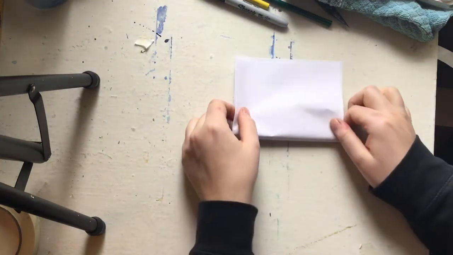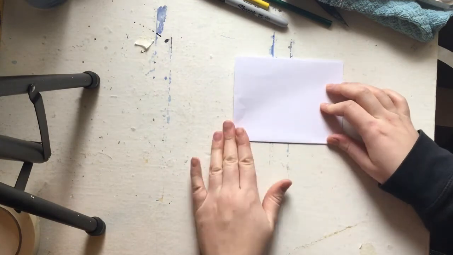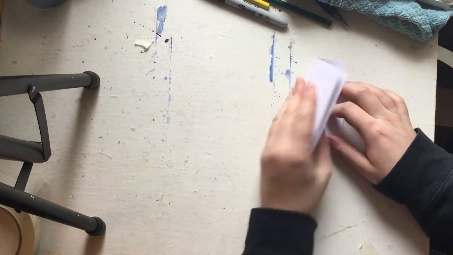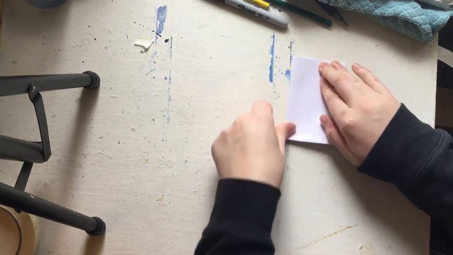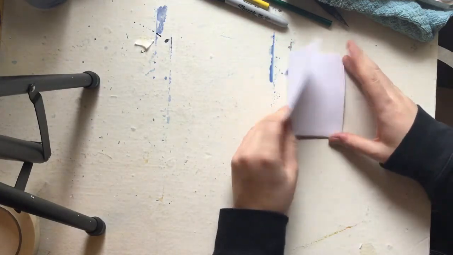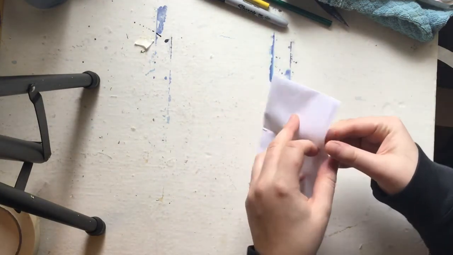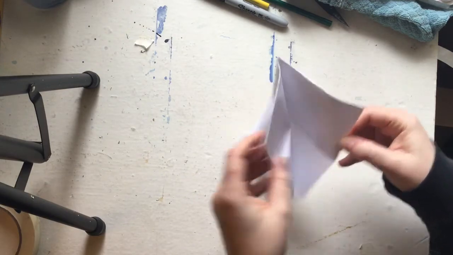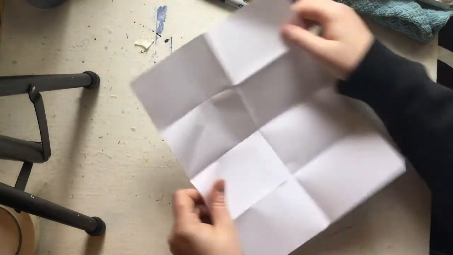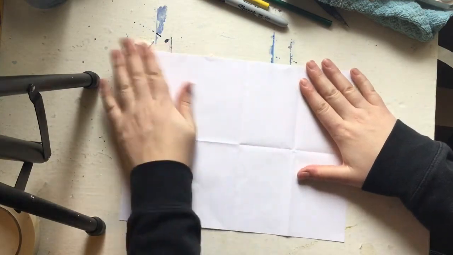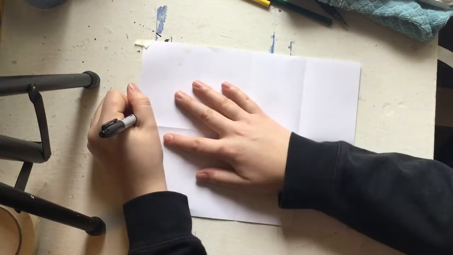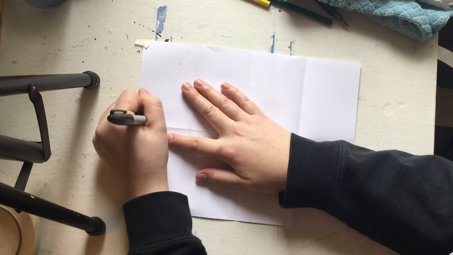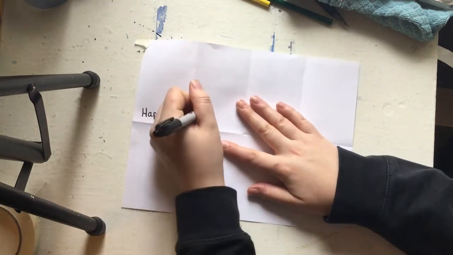So I'm going to divide my paper up into fours. And then I'm going to do it one more time to make it into 8. So when you unfold it, you'll have 8 sections. So now that you have 8 boxes, you're gonna write 8 emotions inside those boxes, like happy, sad, mad, etc.